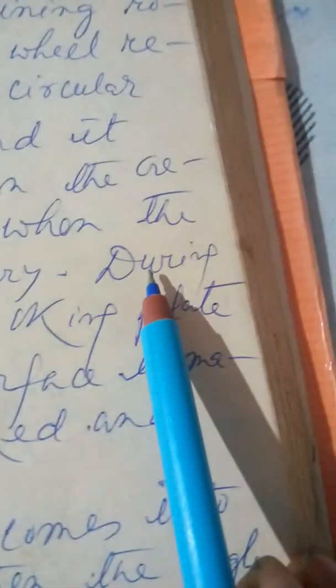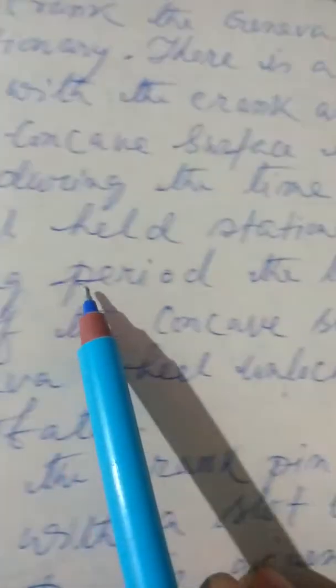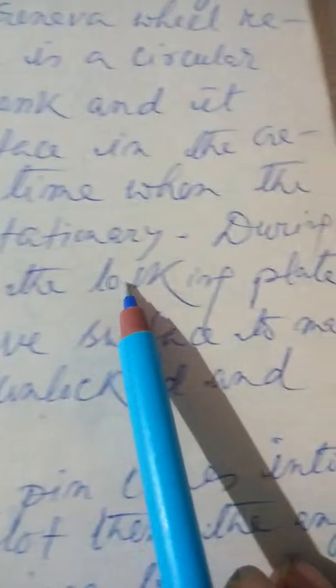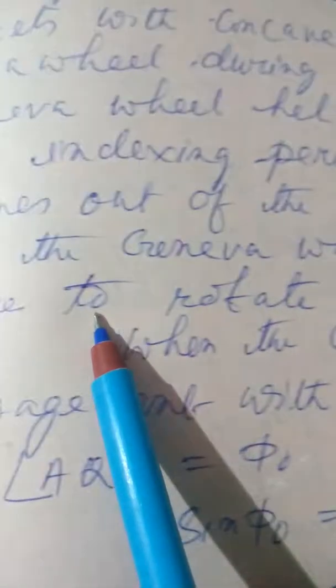During the time when the Geneva wheel is held stationary, during the indexing period, the locking plate comes out of the concave surface to make the Geneva wheel unlocked and free to rotate.